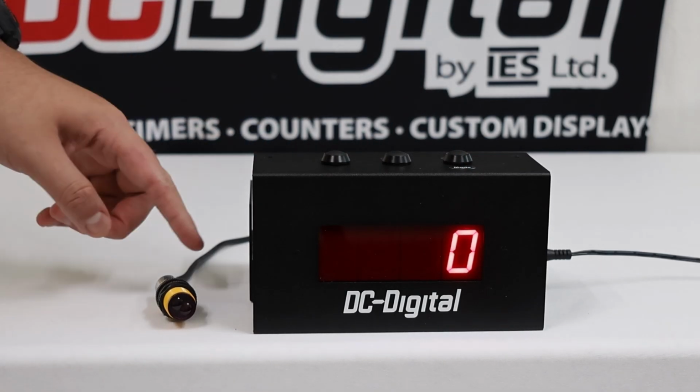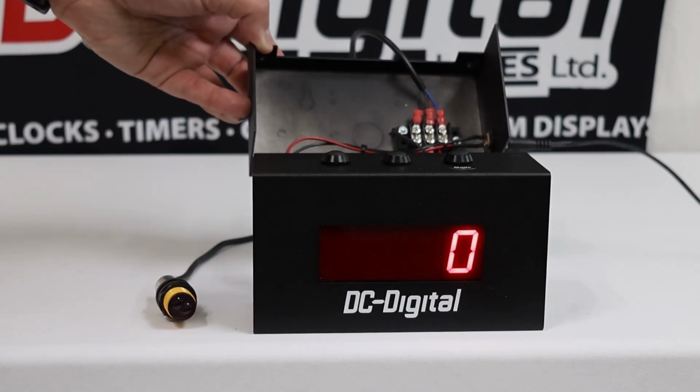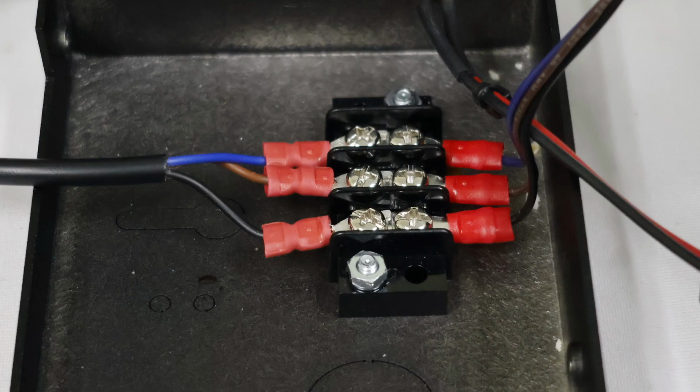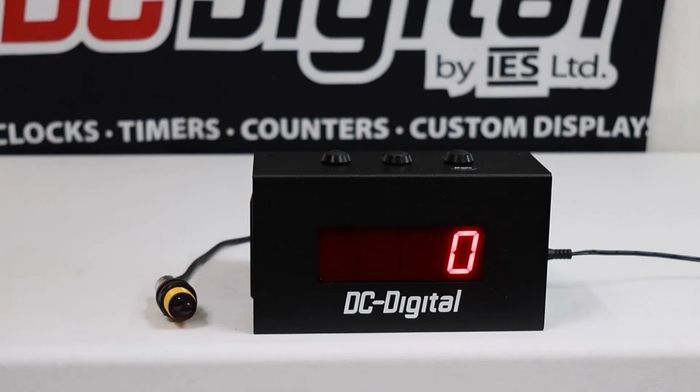The area sensor is connected via a terminal block, as you can see here on the back of the enclosure and the inside. This is how we are able to hook up our area sensor. And last but not least, its power type is a 120 to 240 VAC power wall adapter, which you can see on the right hand side of the enclosure.